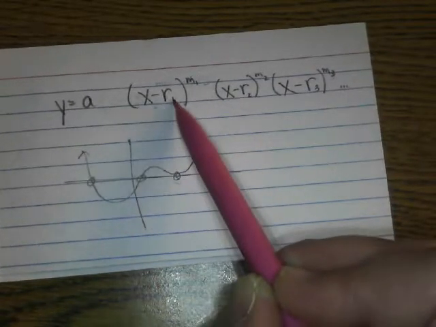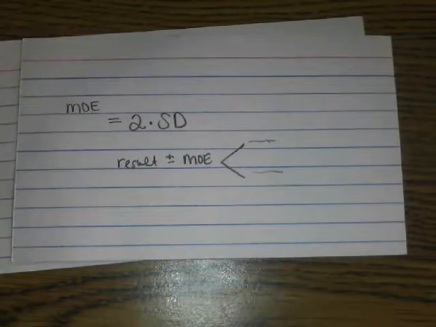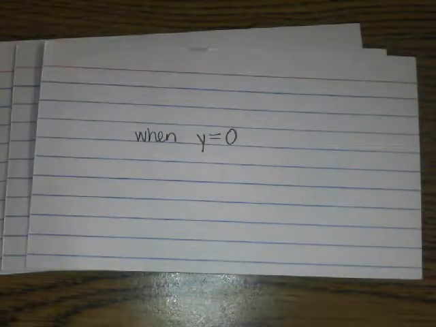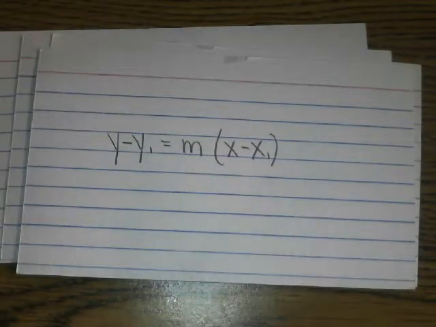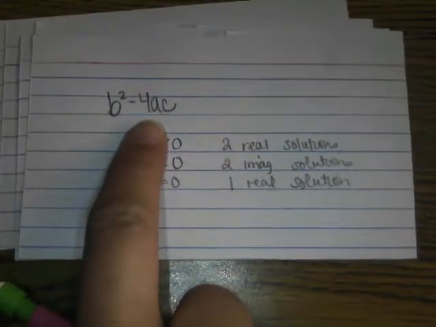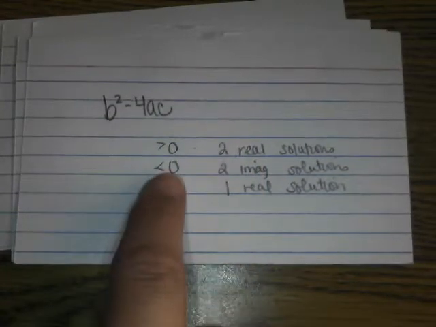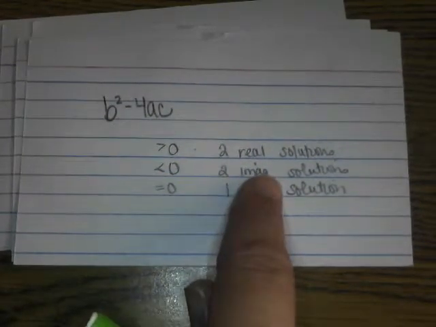That's all about that test 5. Margin of error, that test 5. 2 times the standard deviation. X-intercept, set y equal to 0. Point slope format is for a line. That's how you write equations of lines. And the discriminant tells you what type of solutions you have. If it's positive, you have 2 real solutions. If it's negative, you have 2 imaginary solutions. And if it equals 0, you have exactly 1 solution.